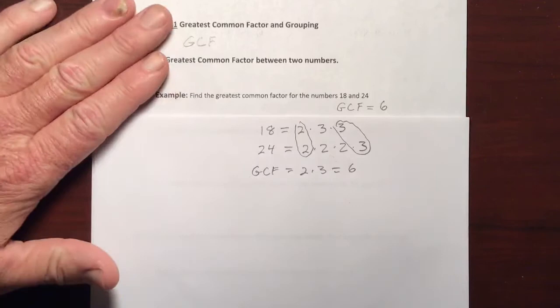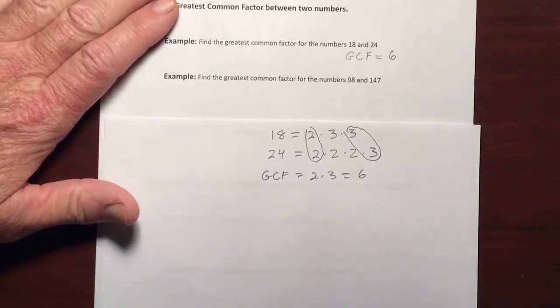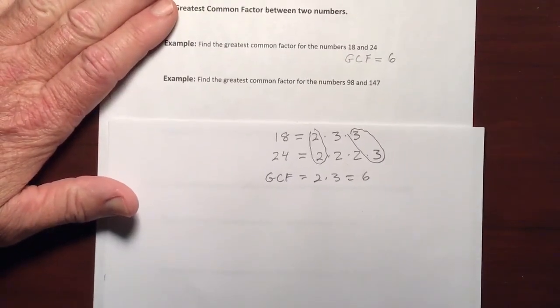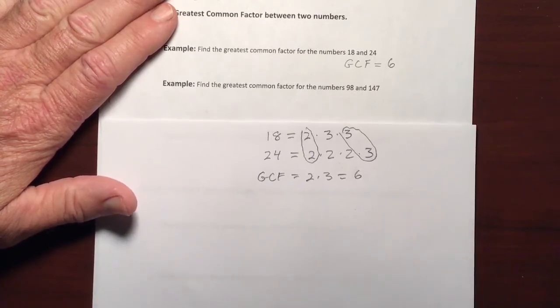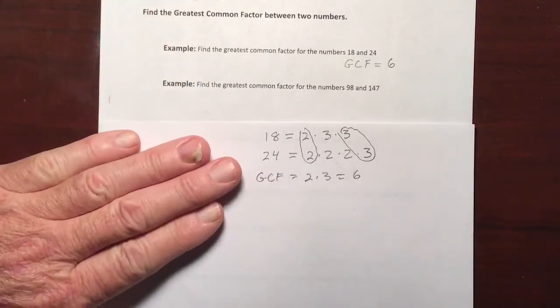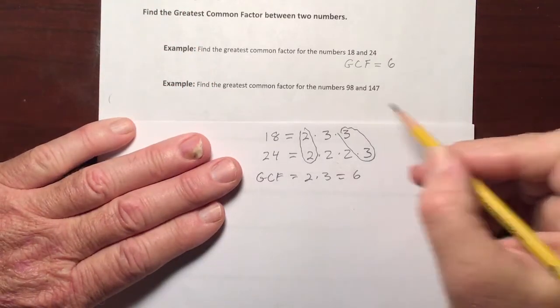Looking at some other ones, you've got find the greatest common factor for 98 and 147. The greatest common factor here is going to be 49.